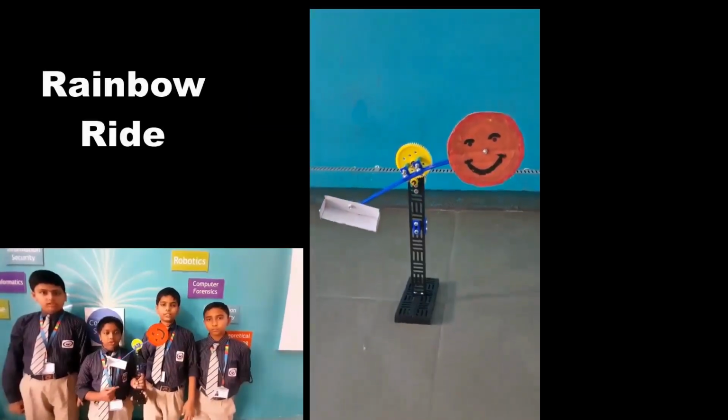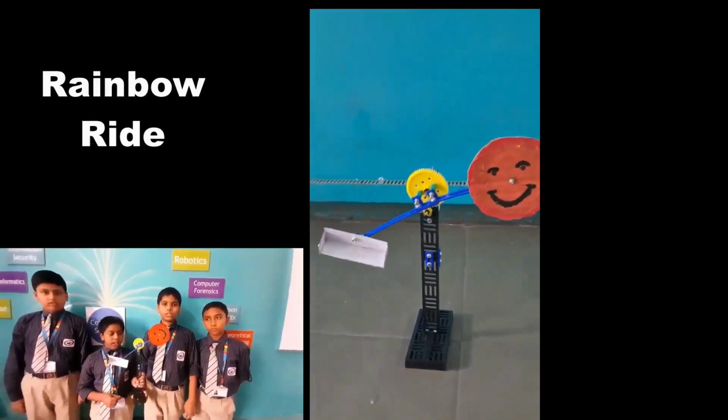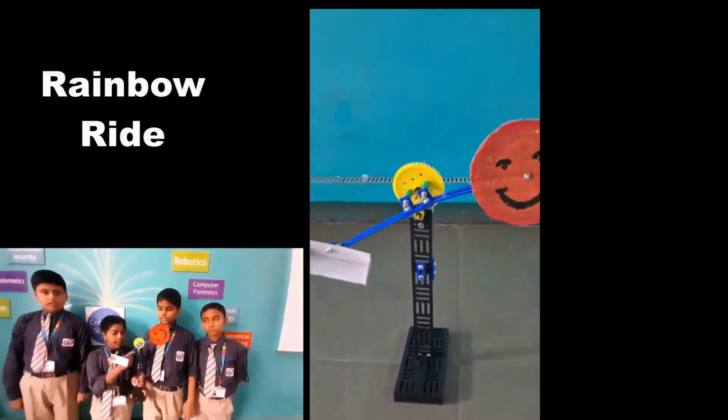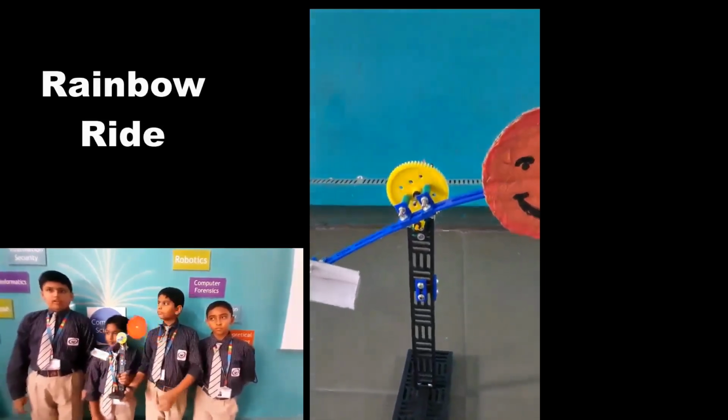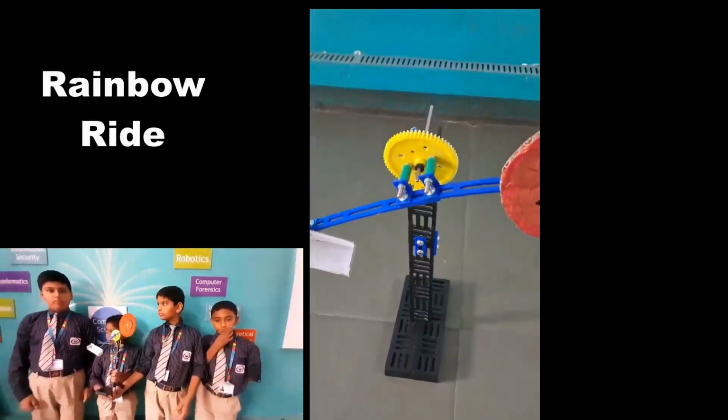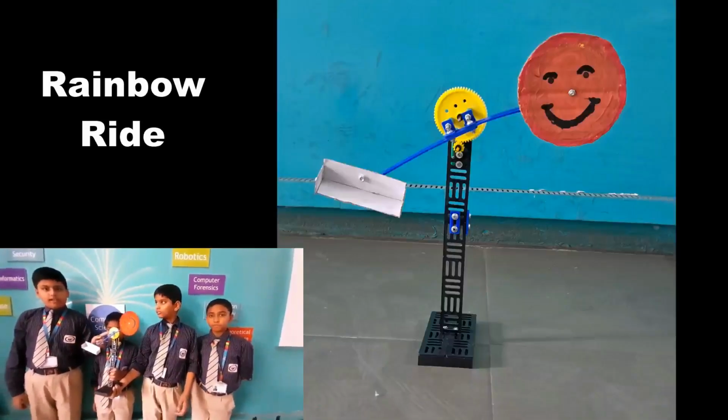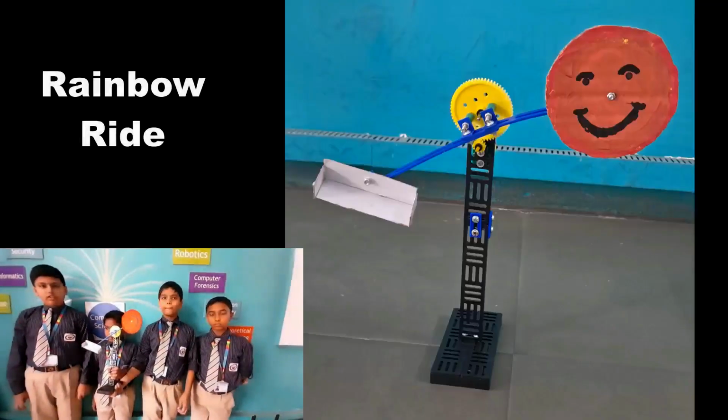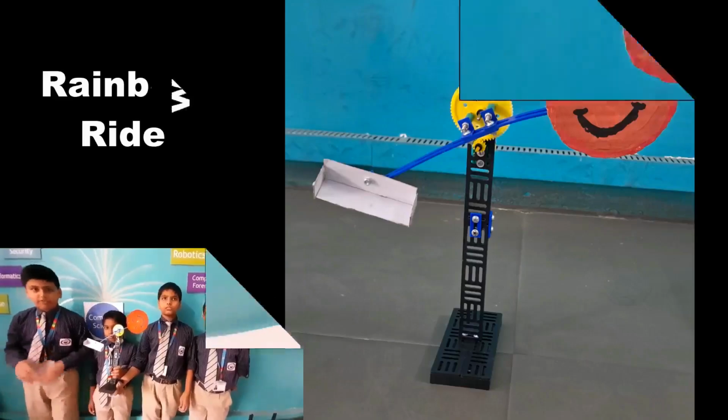These rides need to move slow, so we have used a combination of big gear and small gear. The smaller gear on the motor moves the bigger gear attached on the assembly. Thus, it rotates almost 5 times slower. Thank you.